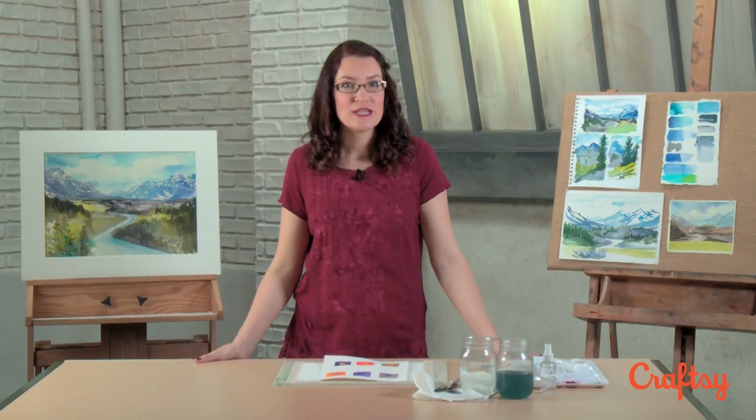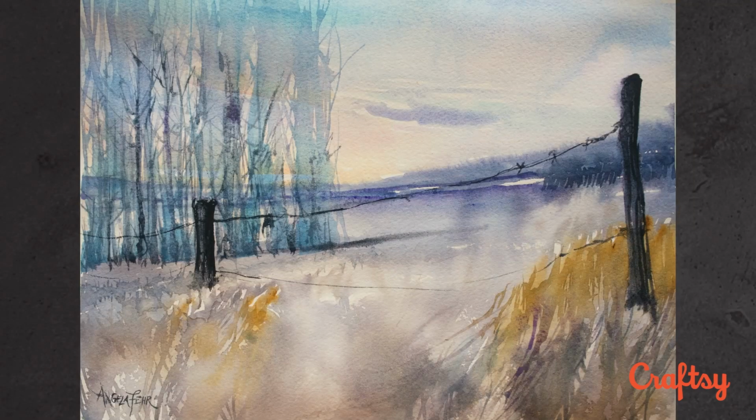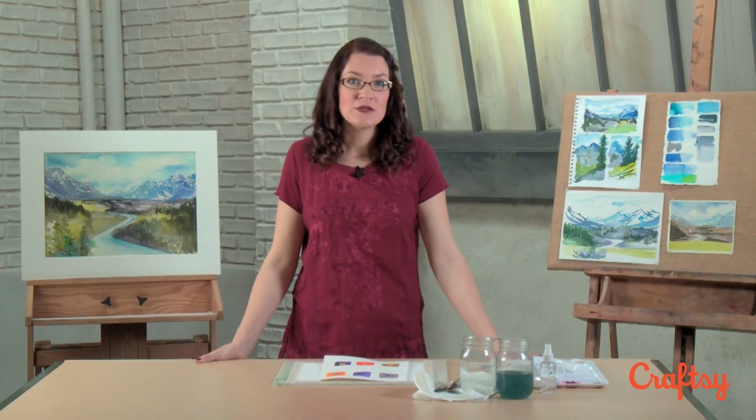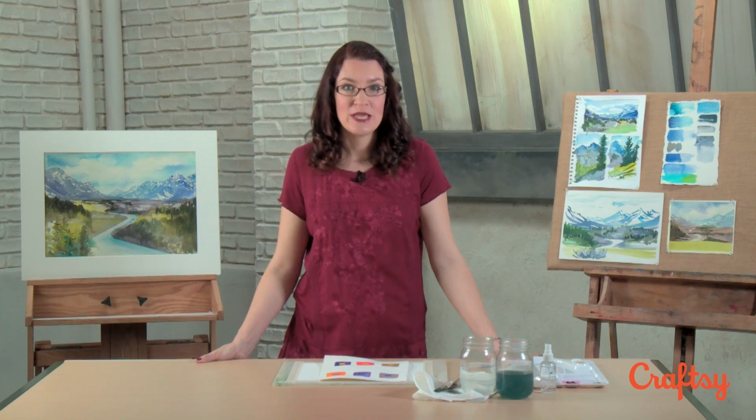Color temperatures serve several purposes. We see different moods emerge depending on the dominant temperature in a painting. Color temperature can impact our perception of depth within a scene, and it also tells us where the sunlight and shadow are in our painting. We can use warm colors and cool colors strategically in our painting.